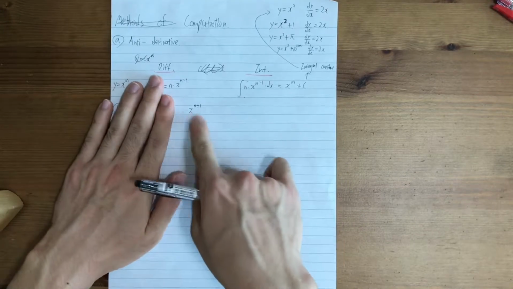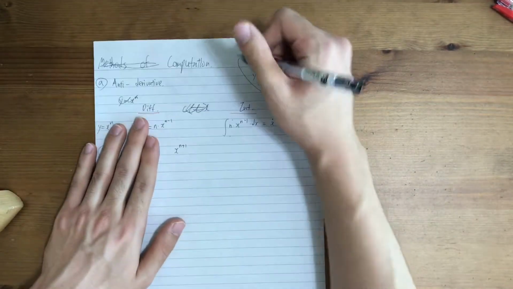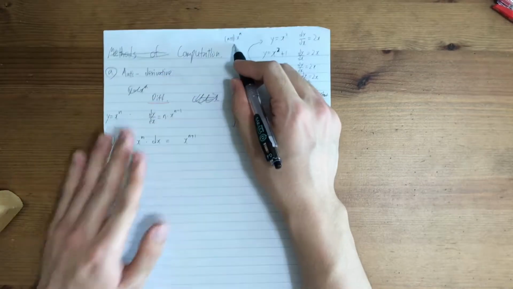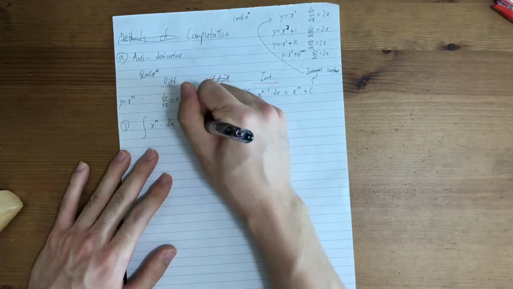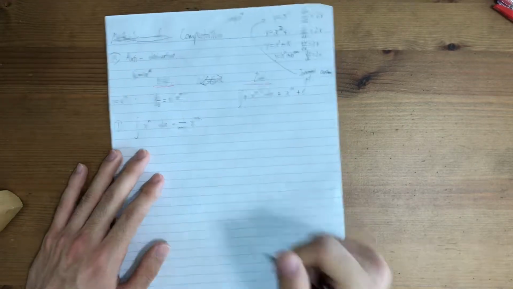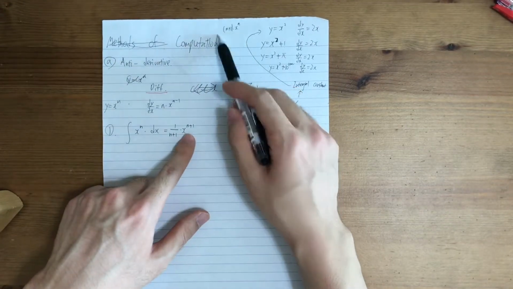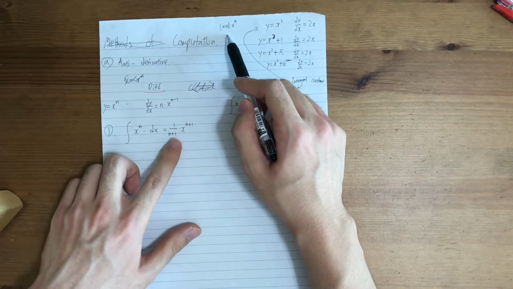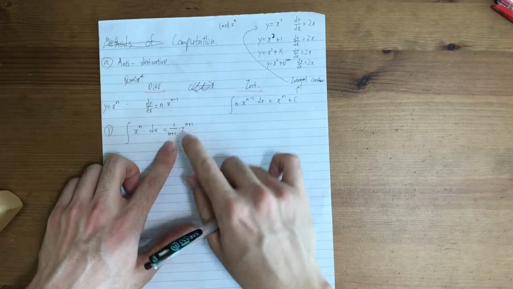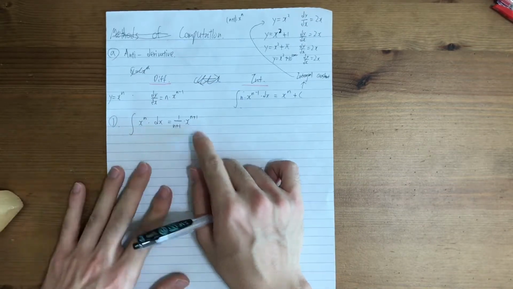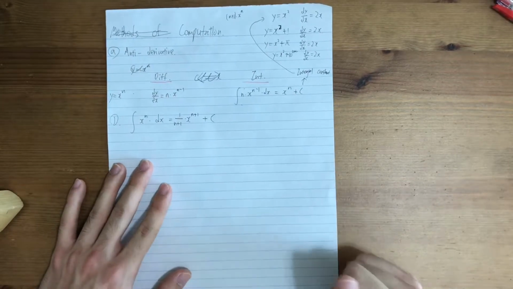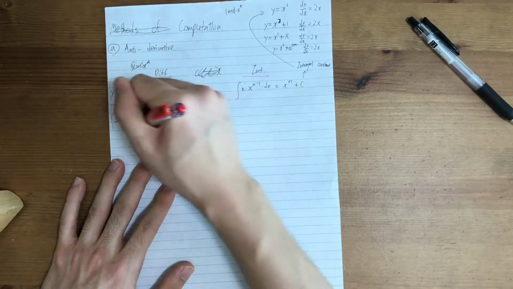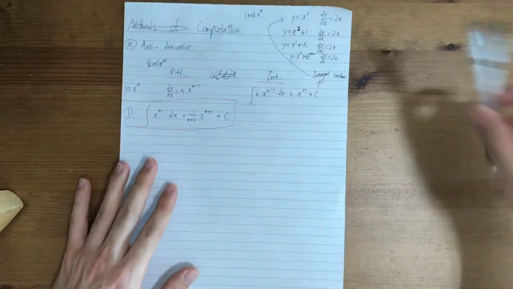But if we differentiate this, what do we have? n plus 1 times x to n. But we just want x to n. Then we divide by that constant. Then if we differentiate this, this coefficient will cancel out, and we'll have x to n. And again, add this constant plus c, okay? So that's the first basic formula that you have to know.